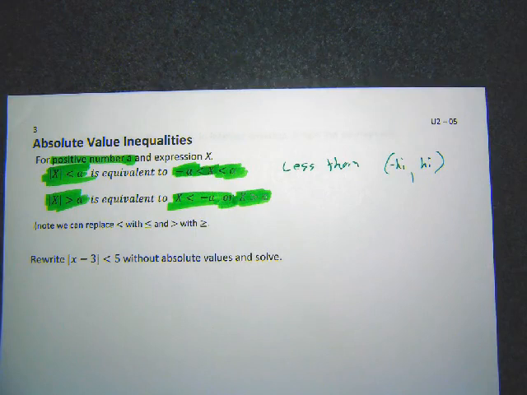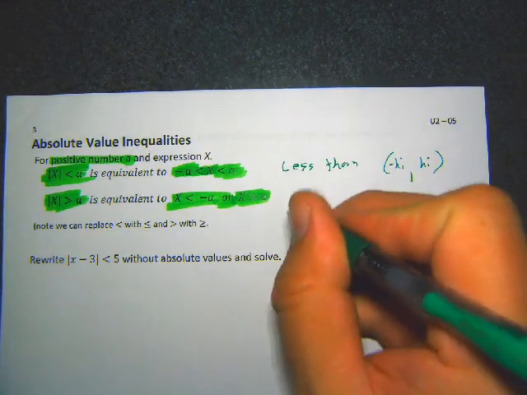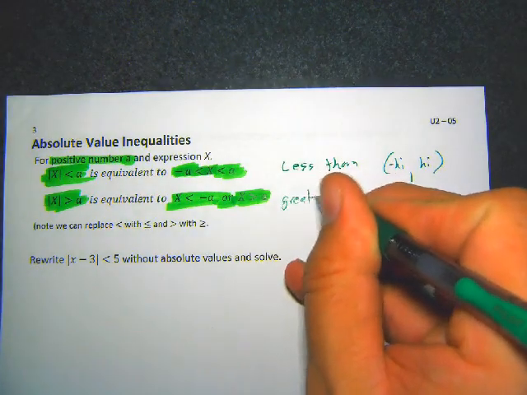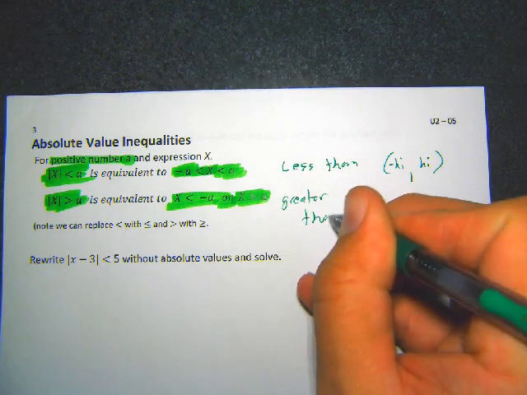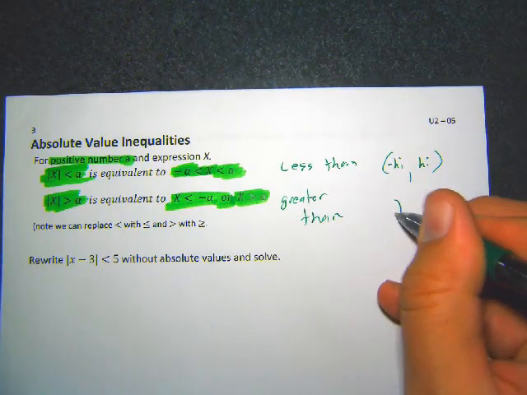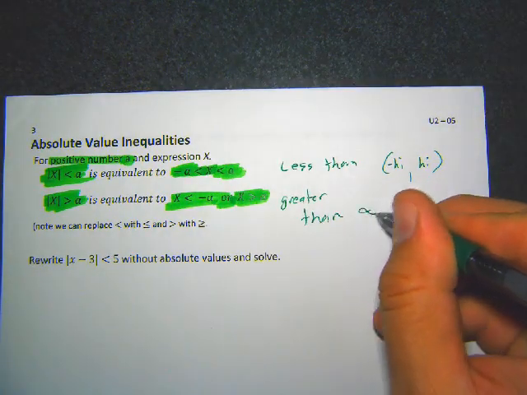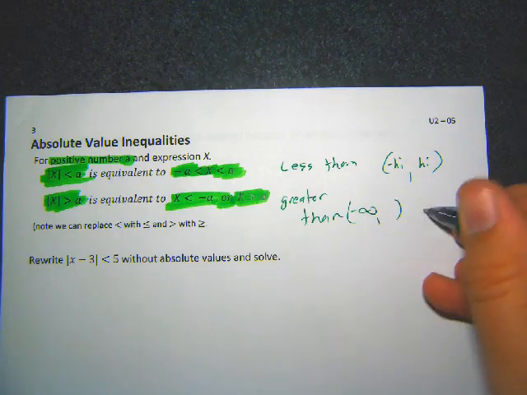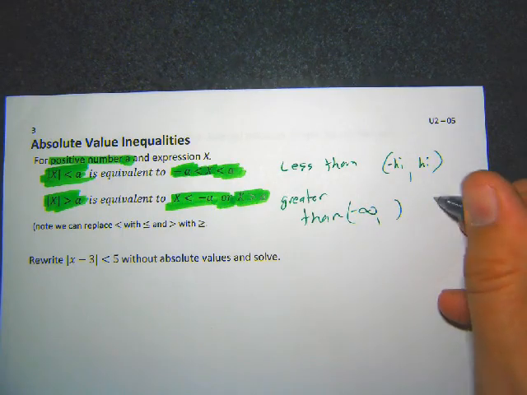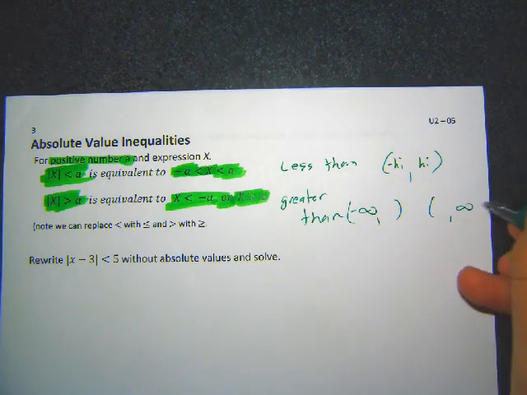When I have -100, that's really small, but the absolute value turns it into +100, which is really big. So in this case, the greater than, we end up with not the inside, but we end up with the small numbers going down to -infinity and the large numbers going up to infinity.